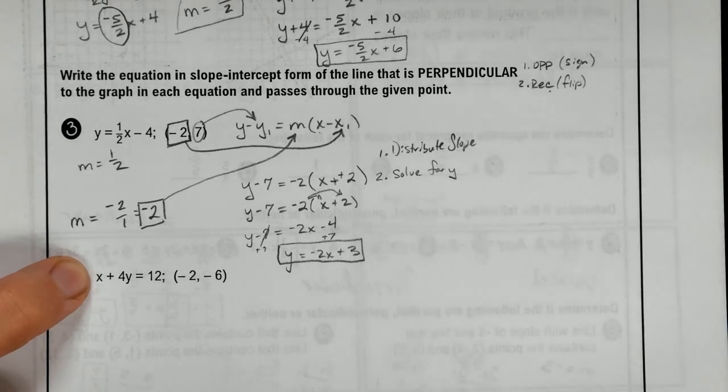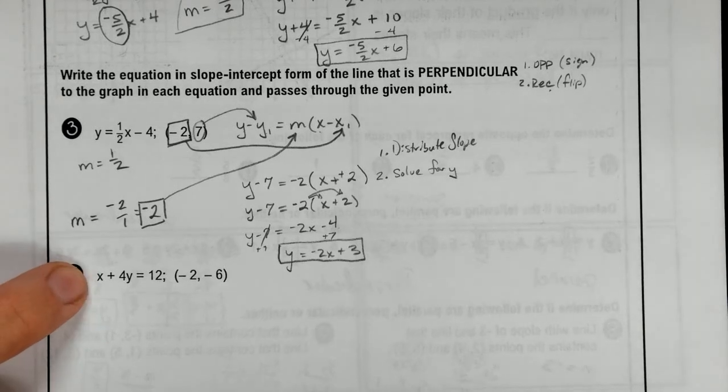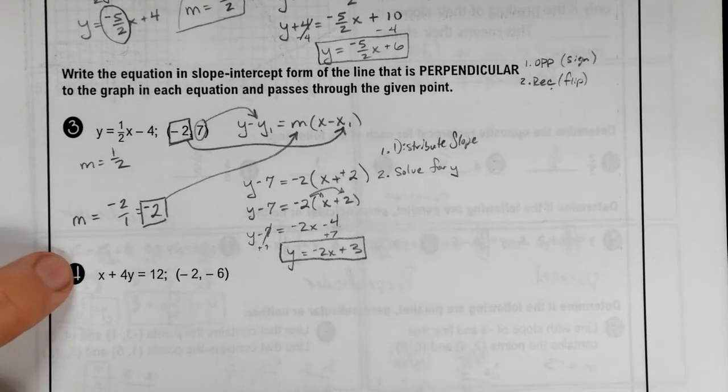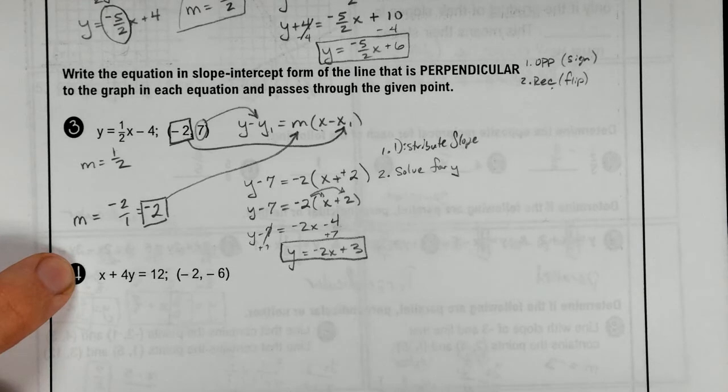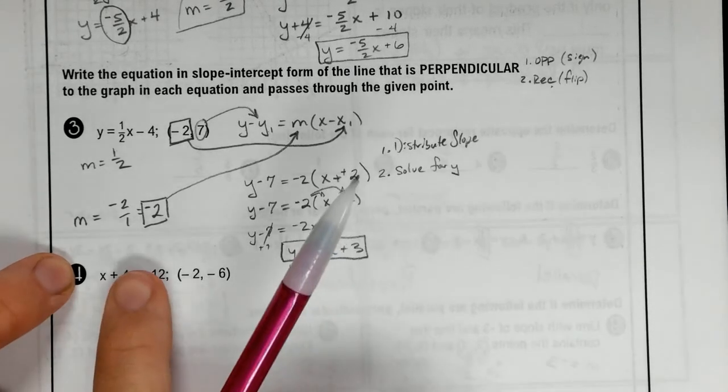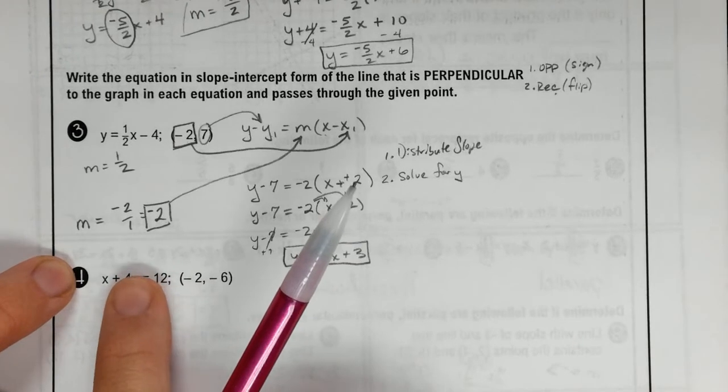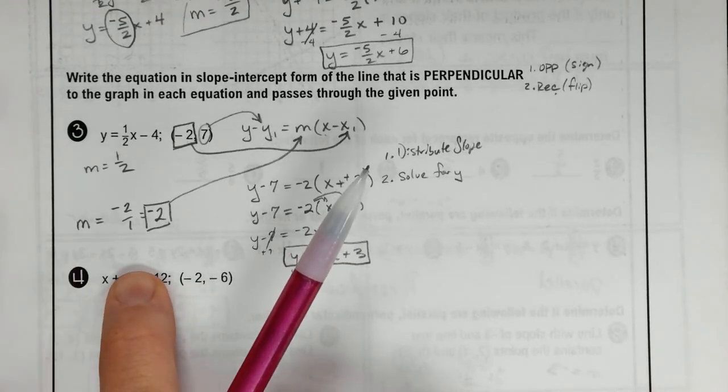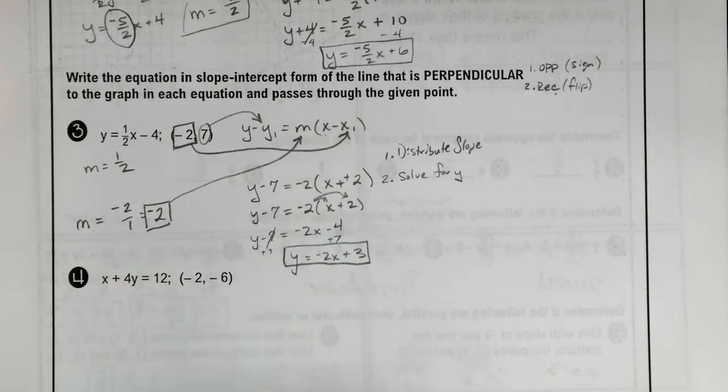Is y by itself right now? So let's solve for y. Alright, so what's the first step to solve for y? So let's leave that here for right now, and let's get rid of everything else that's with it. Well, what's with it? Yeah, so I need to get rid of that x. So how do I do that?